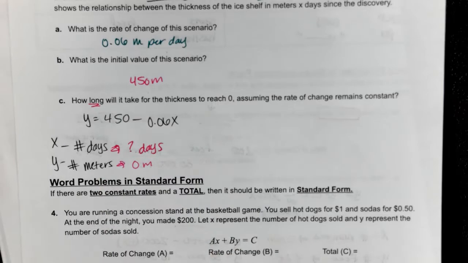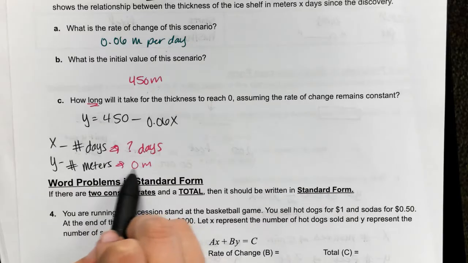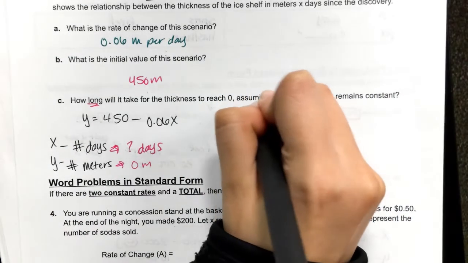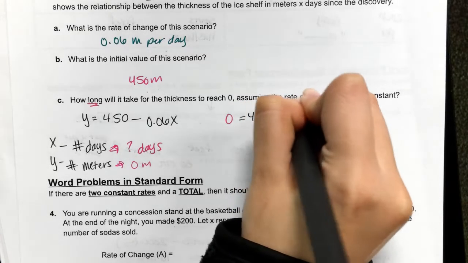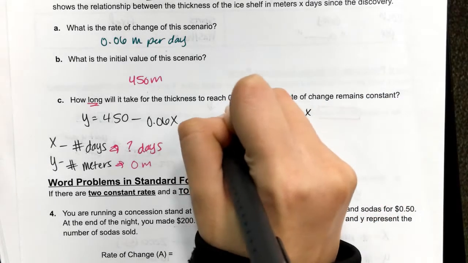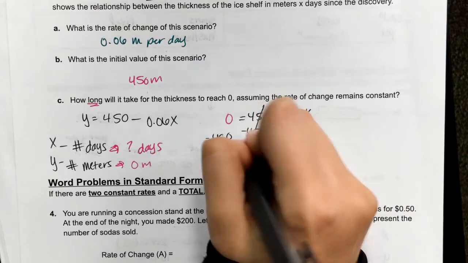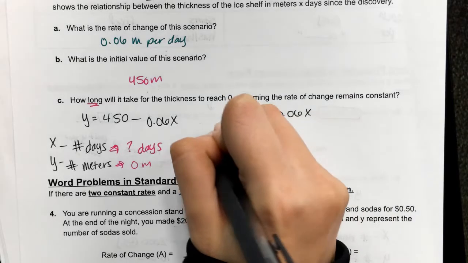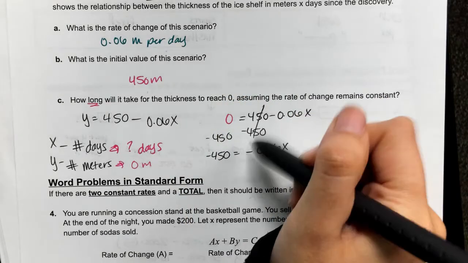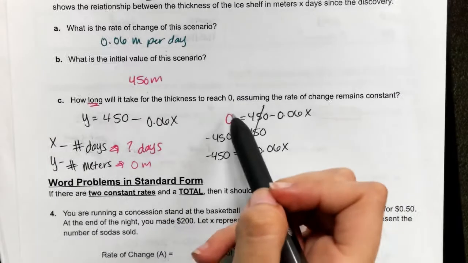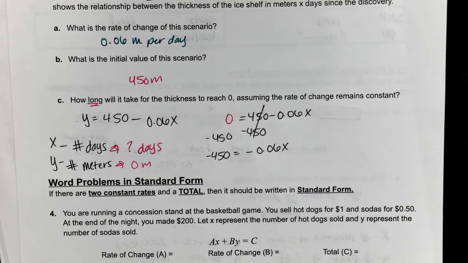Well, now I know what to plug in. I need to plug in 0 for y. So 0 equals 450 minus 0.06x. Subtract 450 from both sides. Negative 0.06x, negative 450. Remember, we're just doing inverse operations, so I'm just subtracting. And since I subtracted, 0 minus 450 is negative 450.